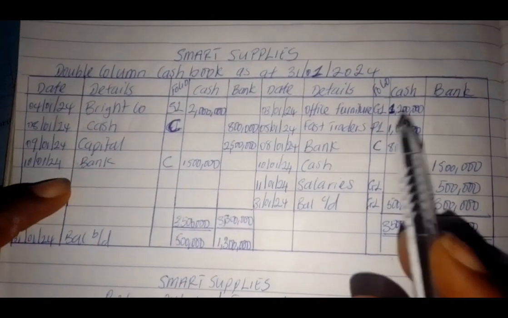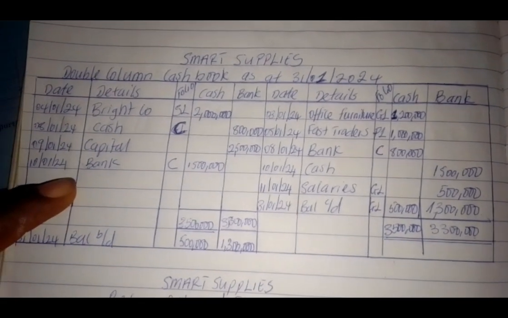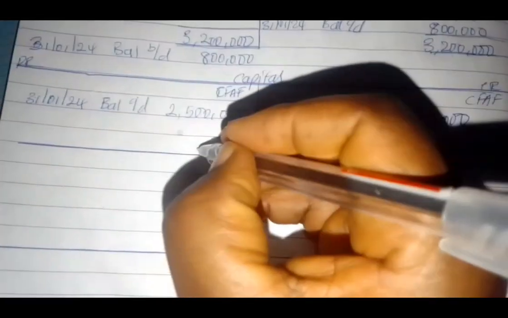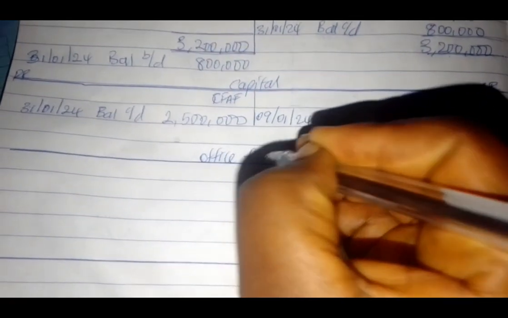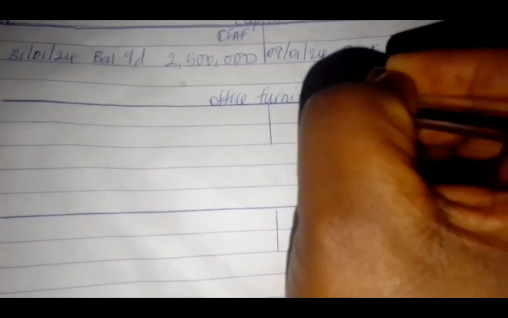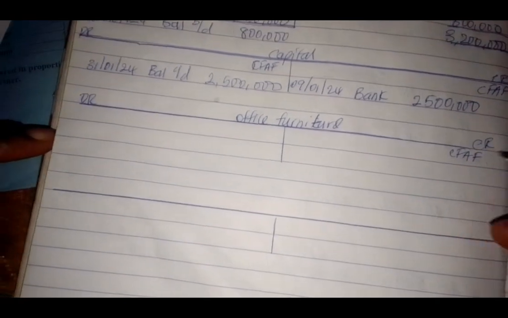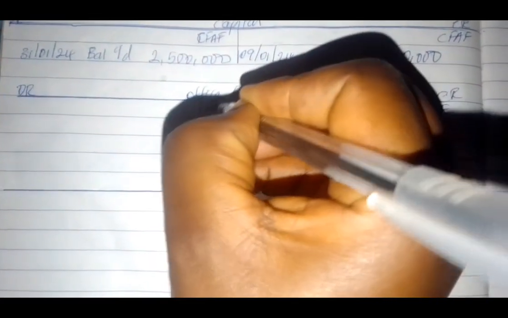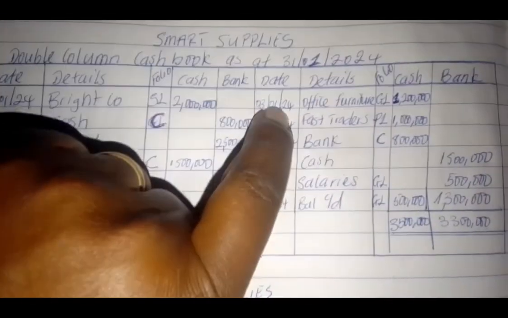On the credit side, we have office furniture. So we take office furniture, that was on the 3rd. We have our office furniture. We have here the debit, the credit, CFA francs. So it was on the 3rd and it was by cash.